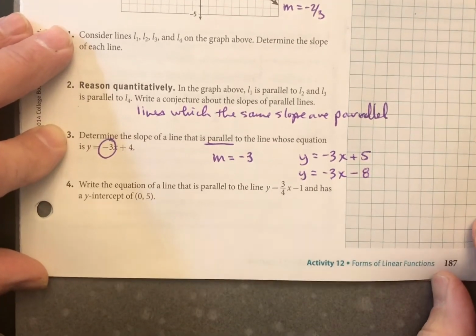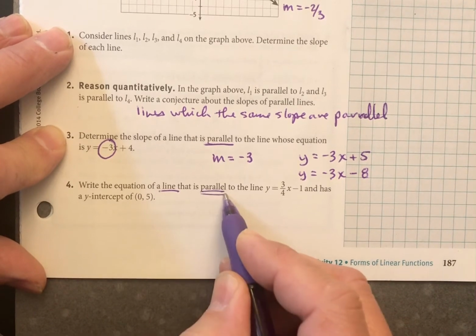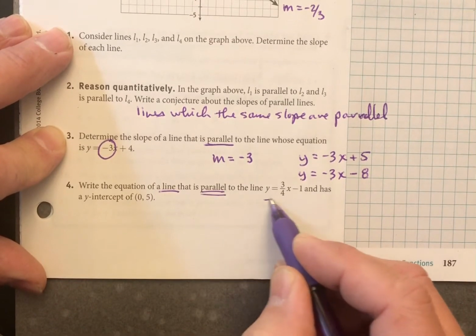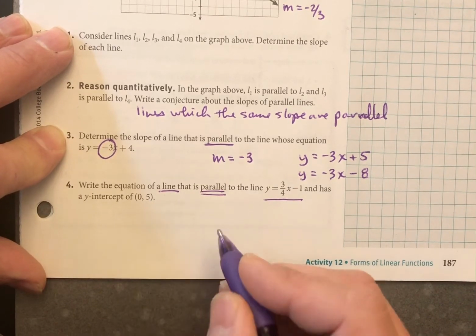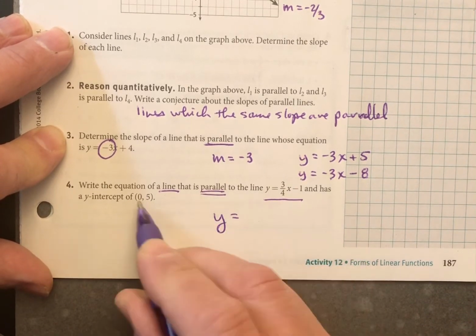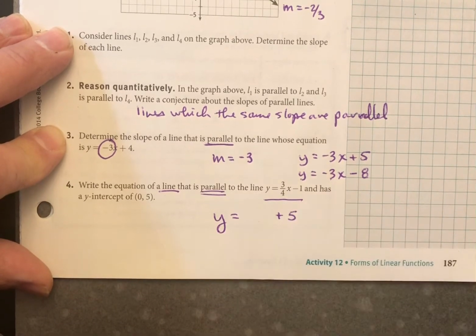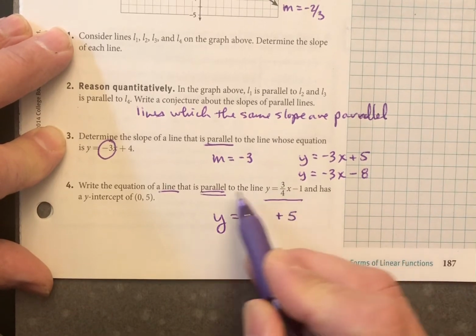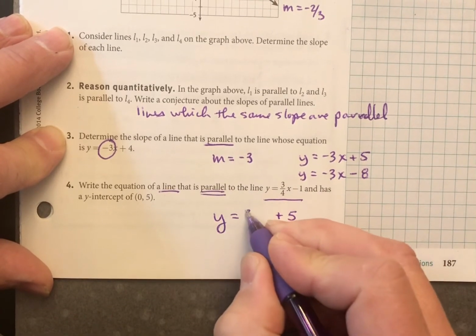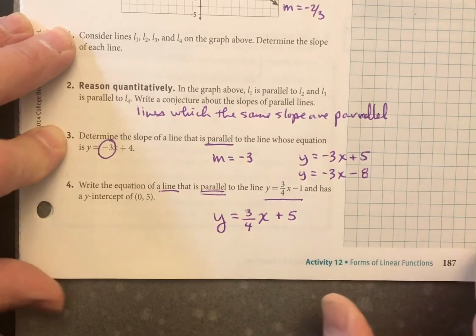Number 4, we're asked to write the equation of a line that is parallel to this line and has a y-intercept of 5. So if the y-intercept is 5, then we're going to have a plus 5 at the end, but we want the slope to be the same because we want it to be parallel. So that would be 3/4 x plus 5.